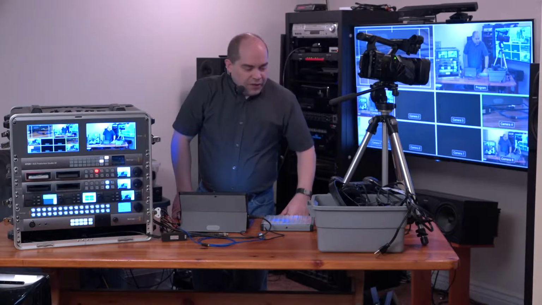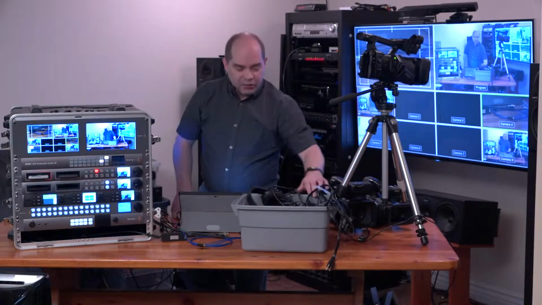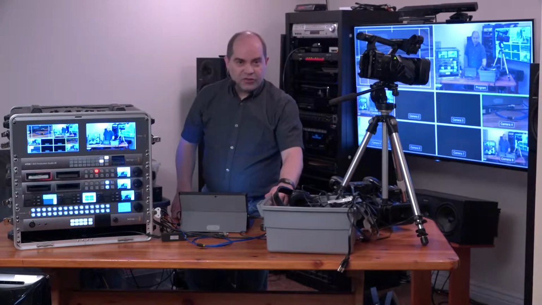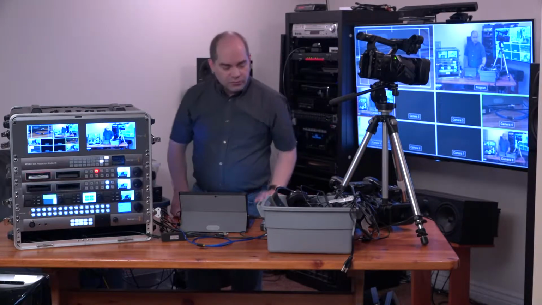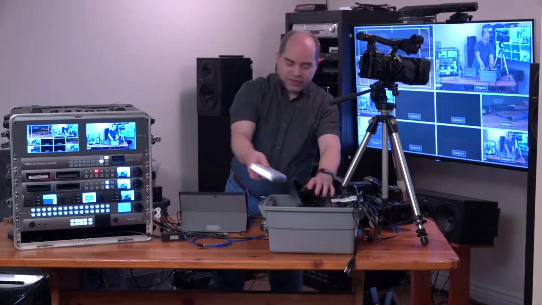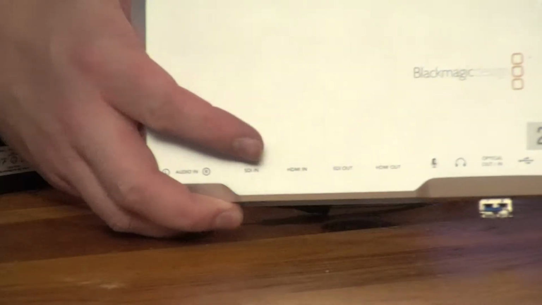Each one of the cameras that we deal with has a gray bin like this, and this bin contains all the stuff that we need in order to connect up the camera. The first and most important part of what's inside the bin is this device here. This is what we call a camera converter.